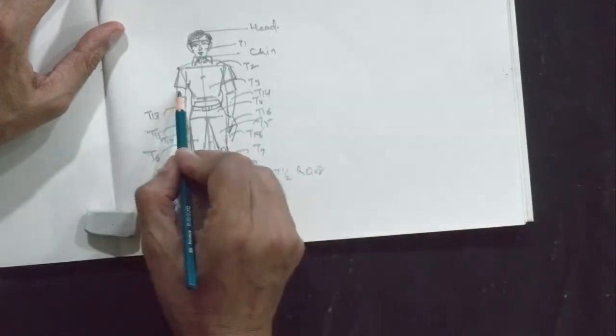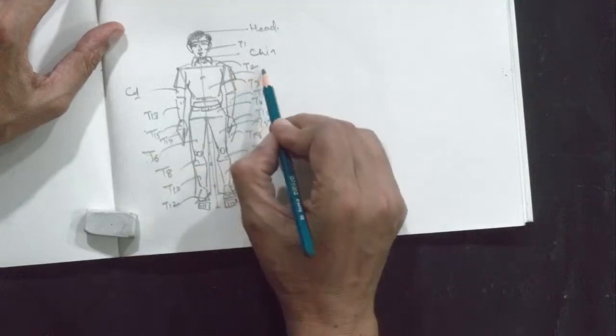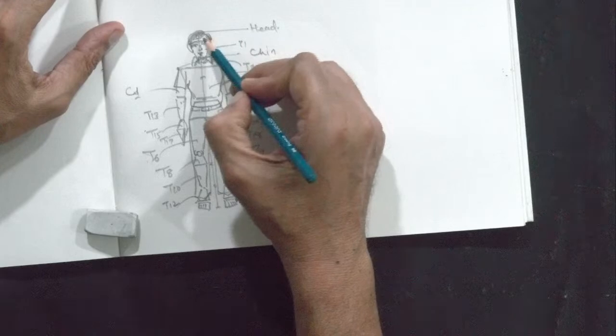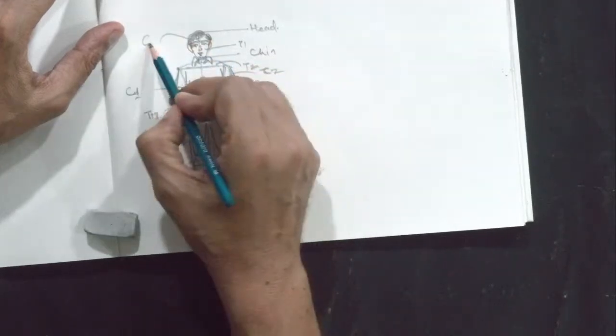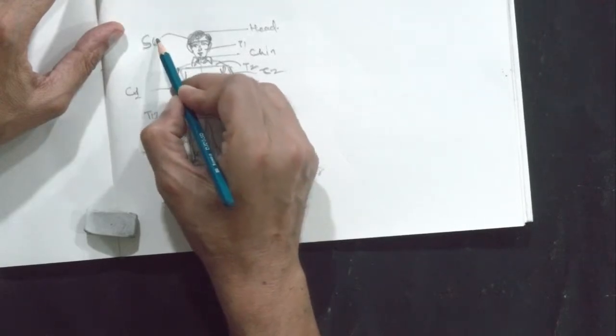How many cylinders? C1 and C2. How many semicircles? Only one.